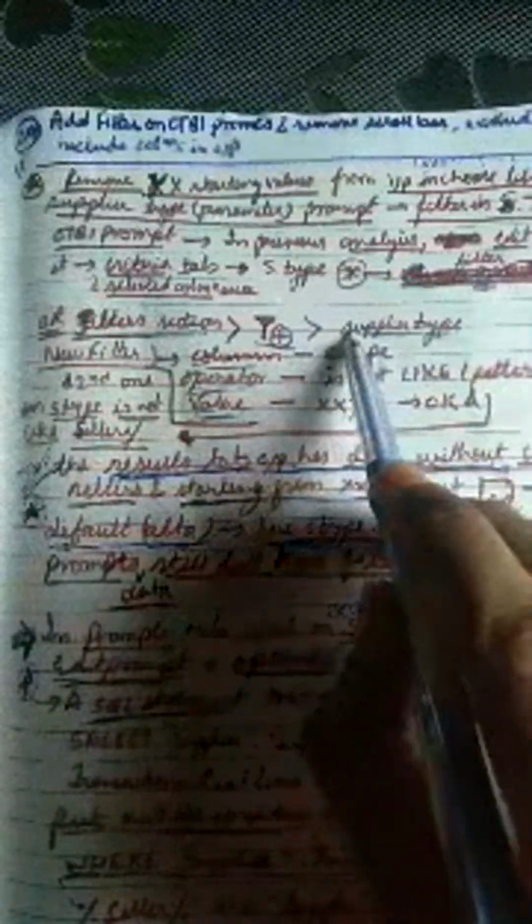Now I have this column name, the operator is not like, and the value is XX percentage. So I don't want to include all the values starting with XX in the prompt which has this supplier type prompt.